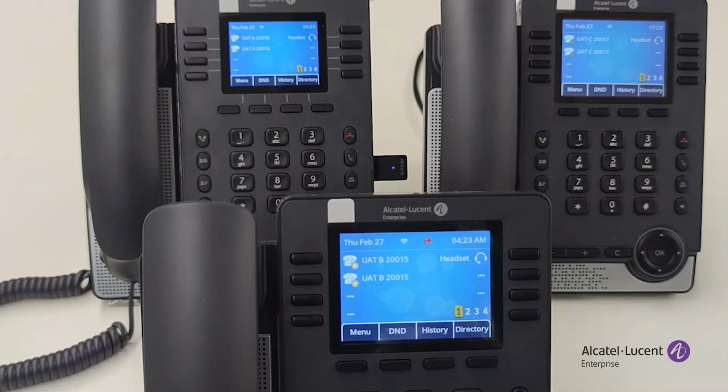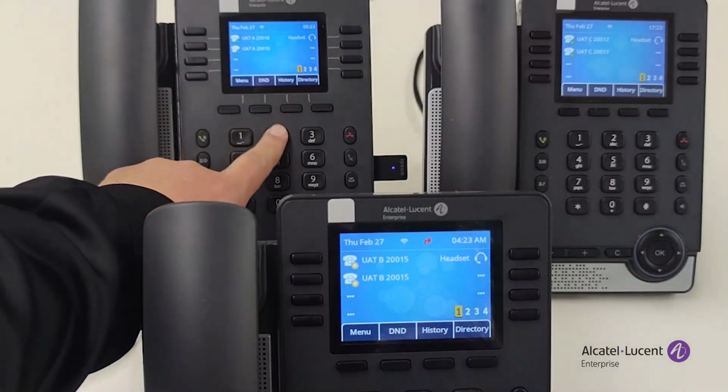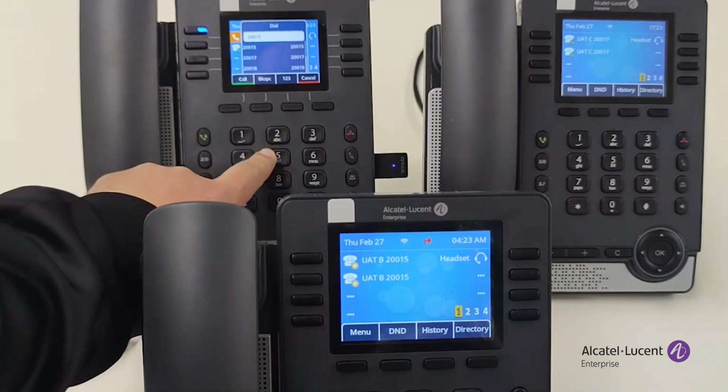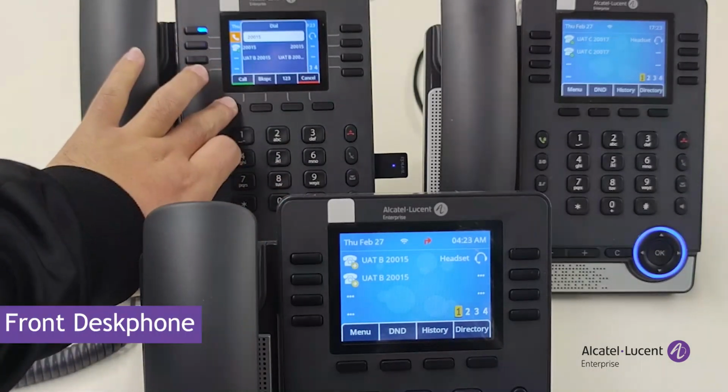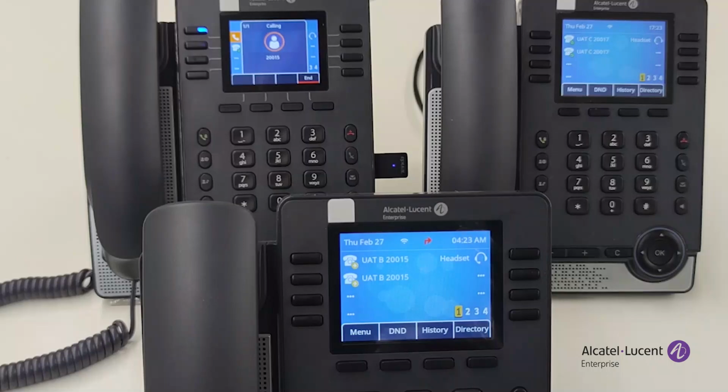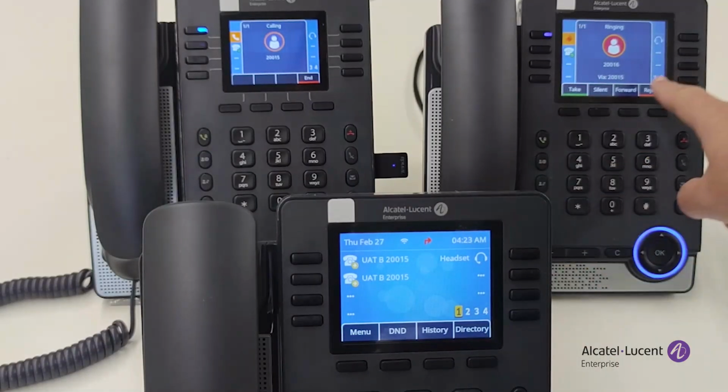Let's make a call to test if the forward feature is successfully configured in this M7S Pro desk phone. Dial the number of the front desk phone. The call is automatically forwarded to the target desk phone.